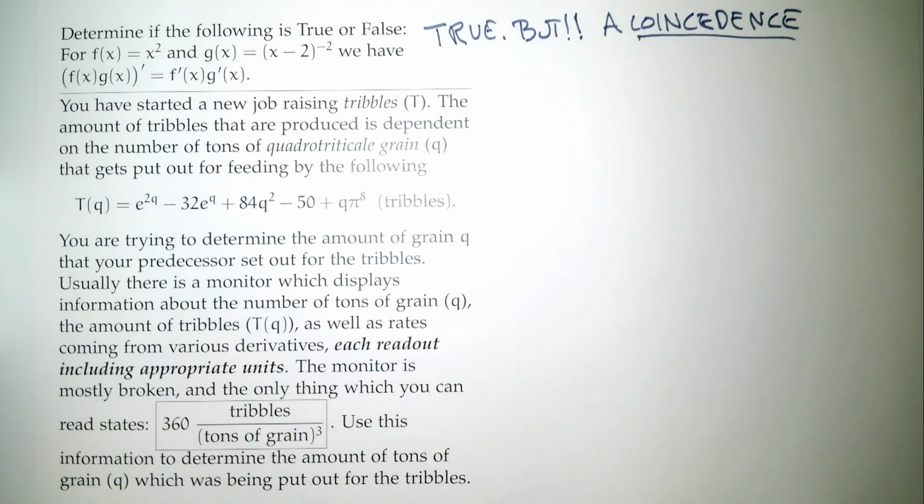Now you're trying to determine the amount of grain q that your predecessor set out for the tribbles. Usually there's a monitor which displays information about the numbers of tons of grain, the amount of tribbles, and rates. Lots and lots of rates. So you're looking at all these derivatives to get information. And each readout that comes has the right units.